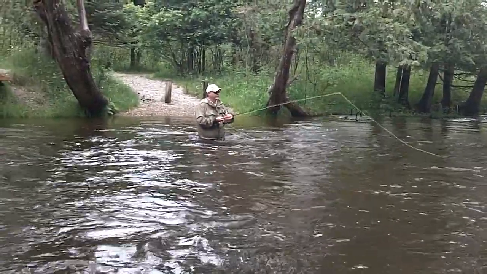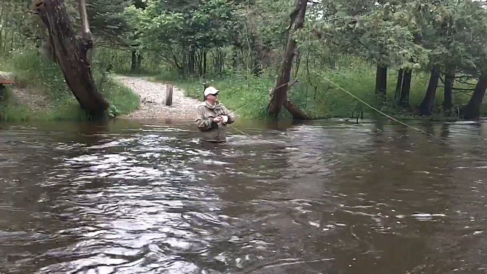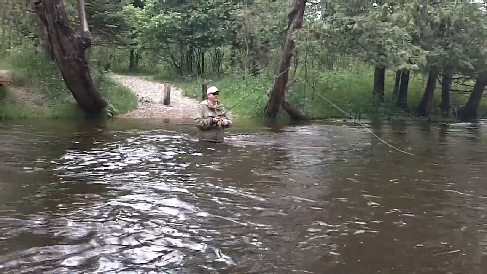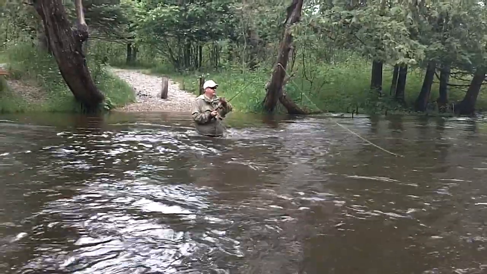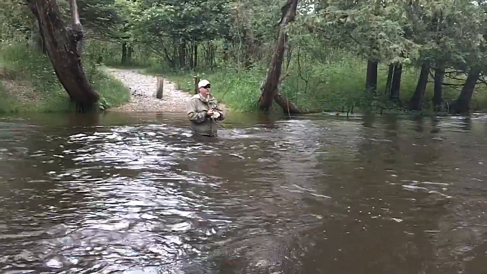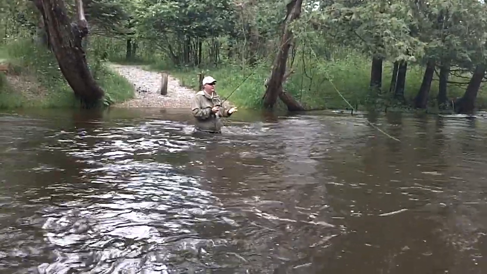Get that fish on the reel, and you don't want to put too much pressure on this finger. Just let it run through your fingers, and use the tension of the rod, pulling back on the rod, to play the fish and tire them out.